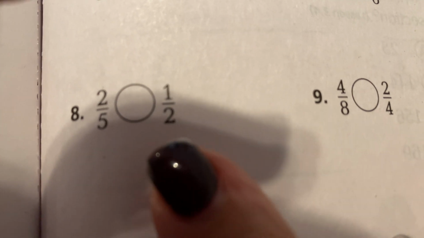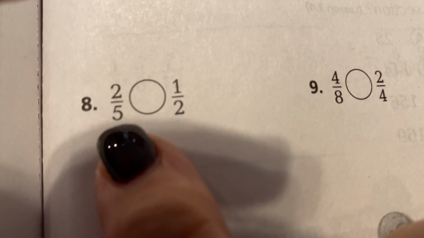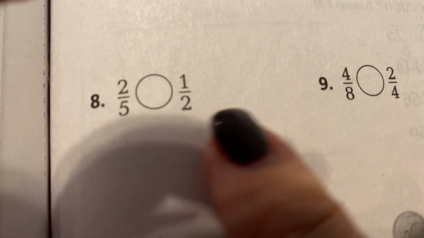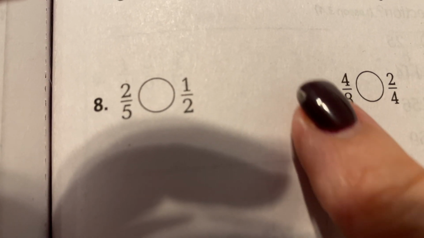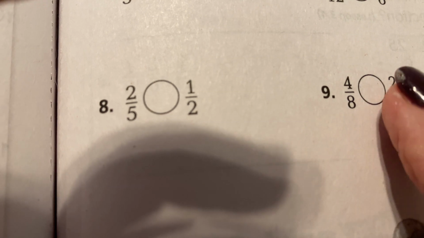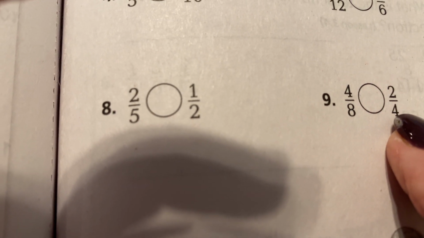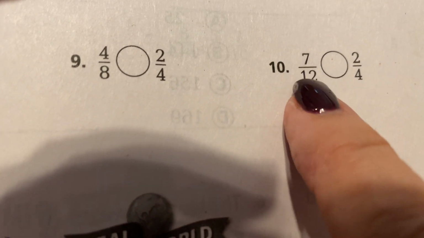All right, down here you have, again, half. Is 2 more or less than half of 5? That's all you need to know. Here, 4/8 and 2/4. Is 4 more or less than half of 8? And is 2 more or less than half of 4? If you know that, you can easily compare them.